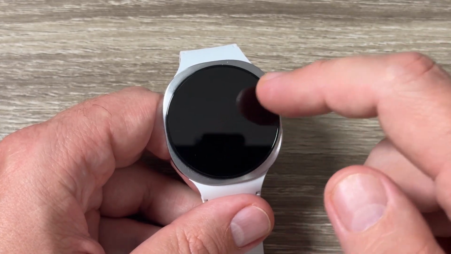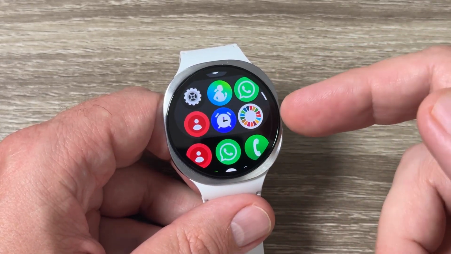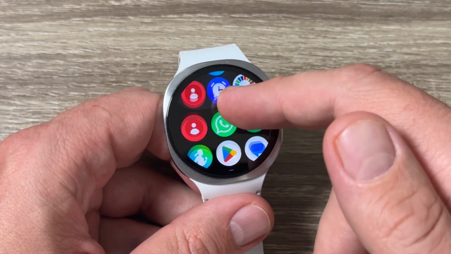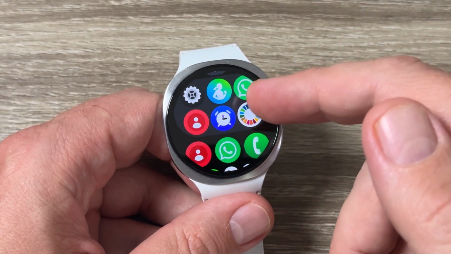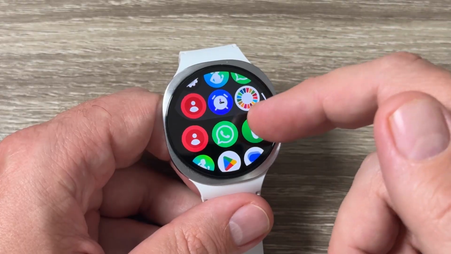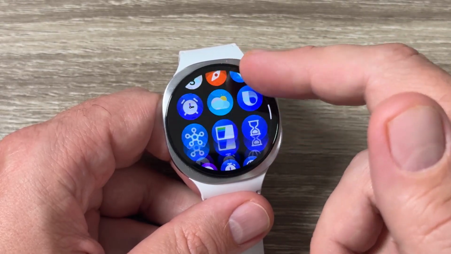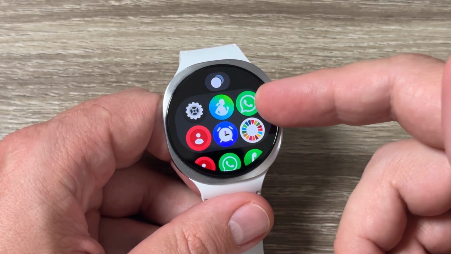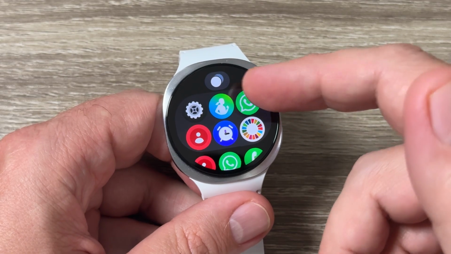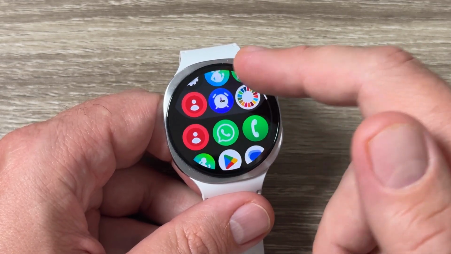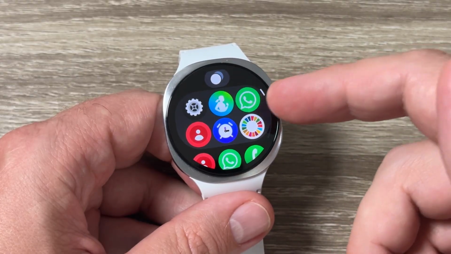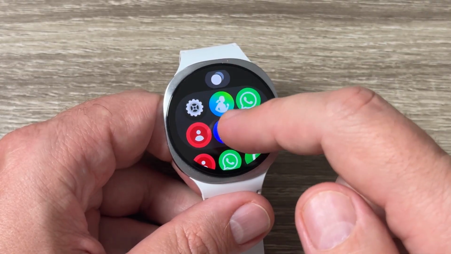So if you go on your watch to all apps and you notice here that some apps appear twice, such as contacts and also WhatsApp. That is because on this watch, in the top, it's a new feature, and here appear the most used apps. So if you want this thing to disappear, you can do it.